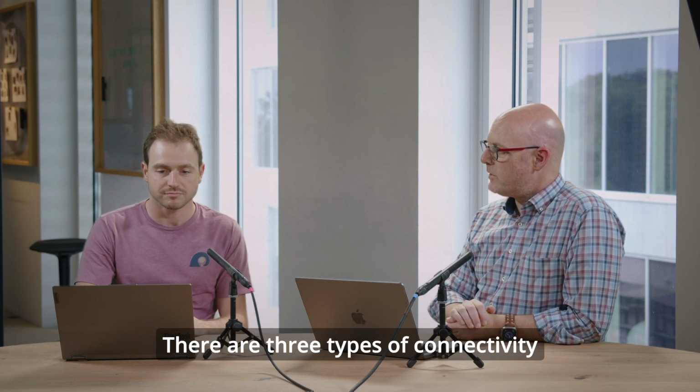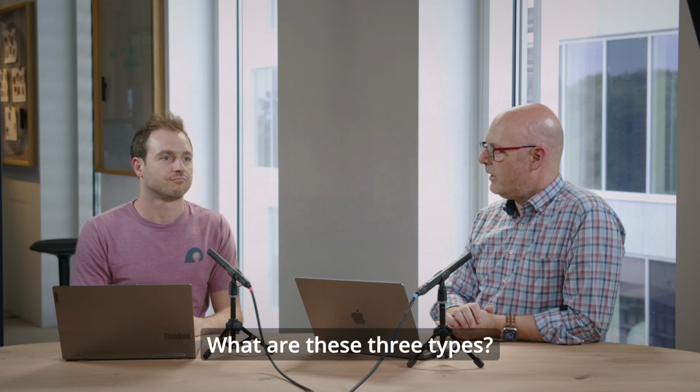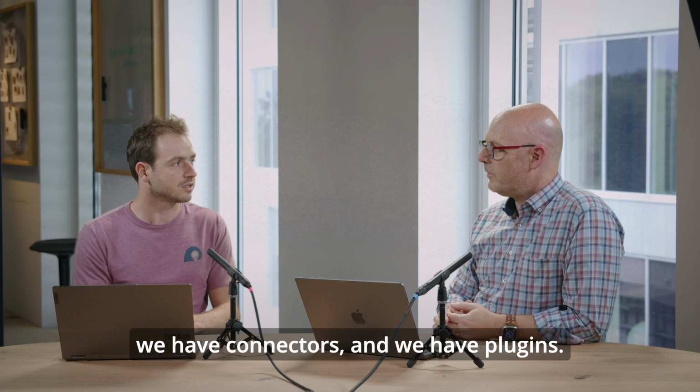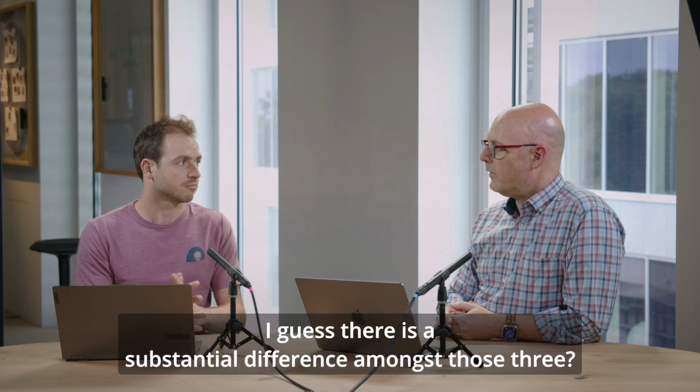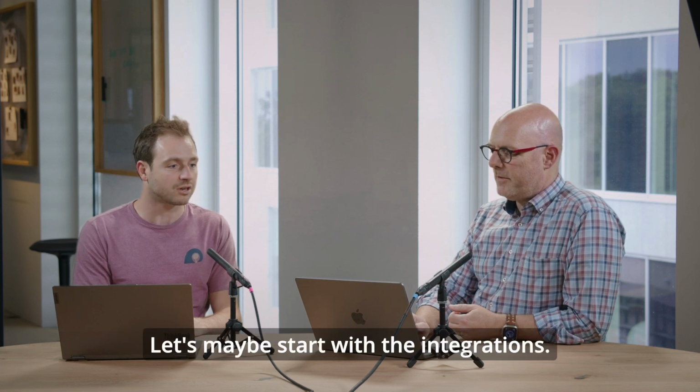Okay. There are three types of connectivity we are talking about. What are these three types? Well, on the one hand, we have integrations, we have connectors, and we have plugins. And I guess there is a substantial difference in the three. There's indeed a difference. Let's maybe start with the integrations.